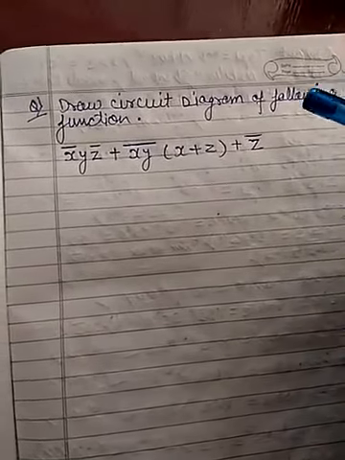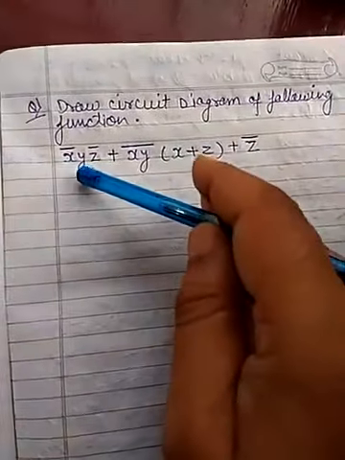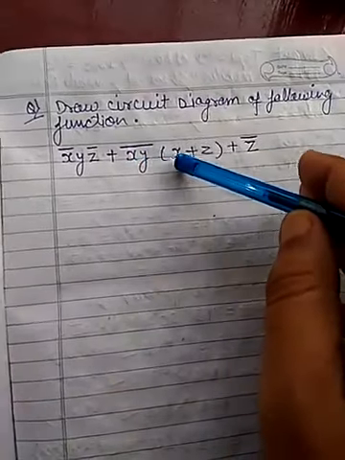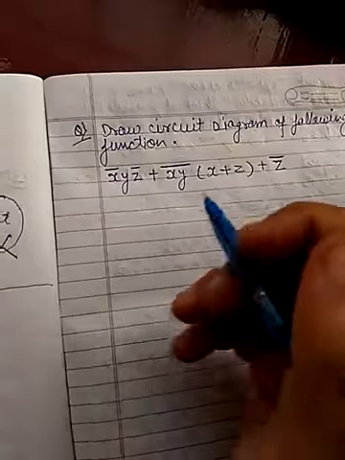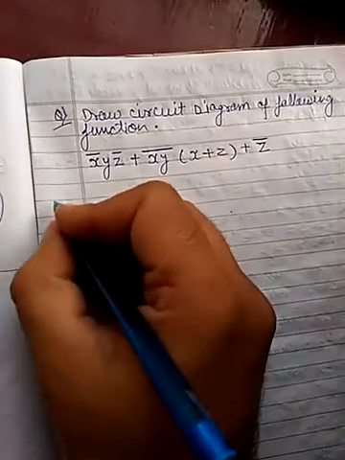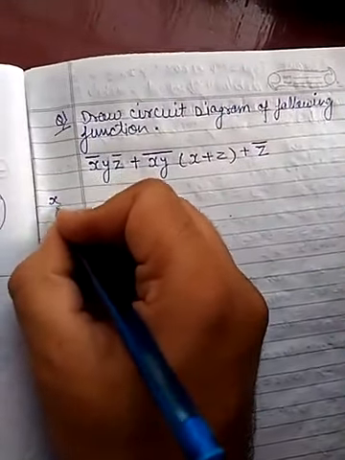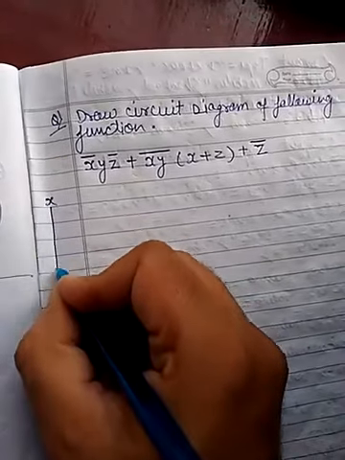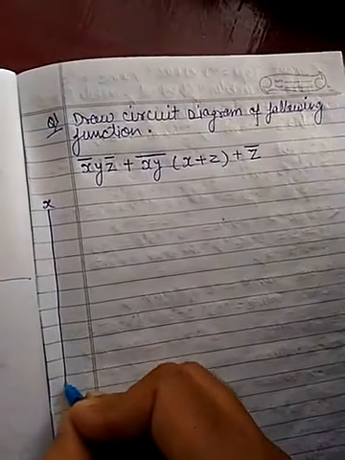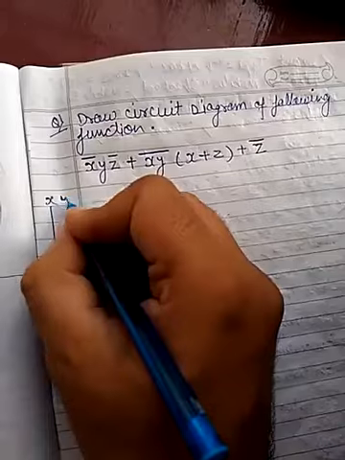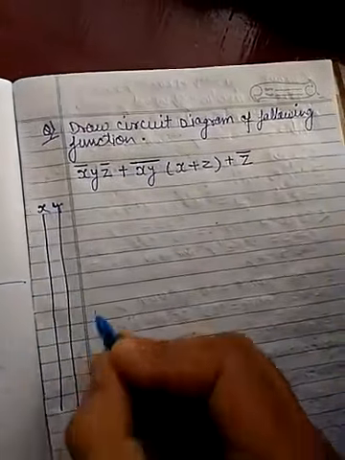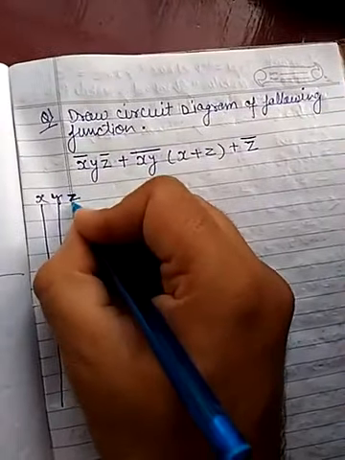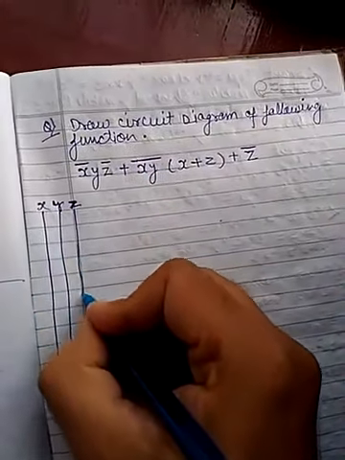In this question there are three inputs, that is x, y, z. So first draw these three lines: X, Y, Z. These are three input lines.